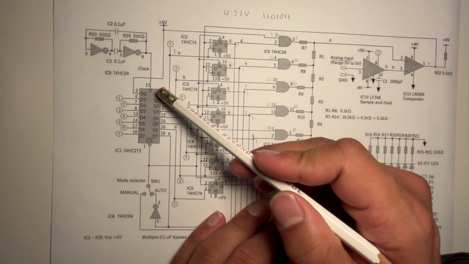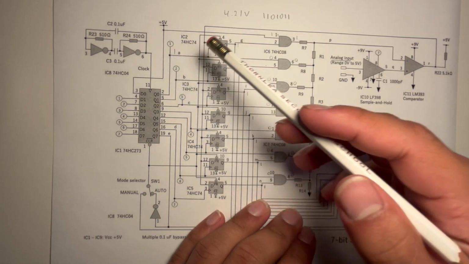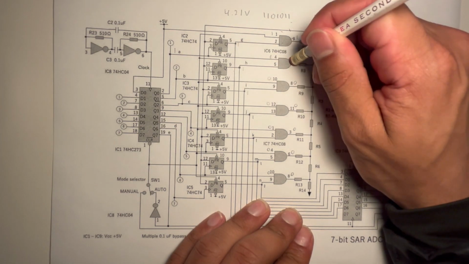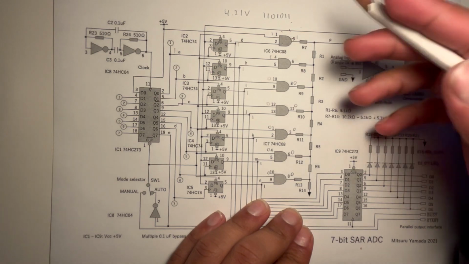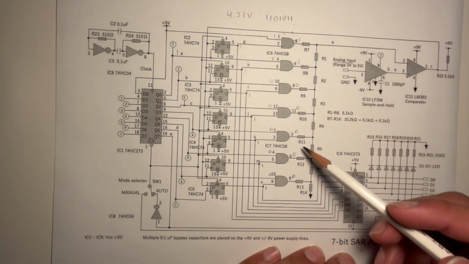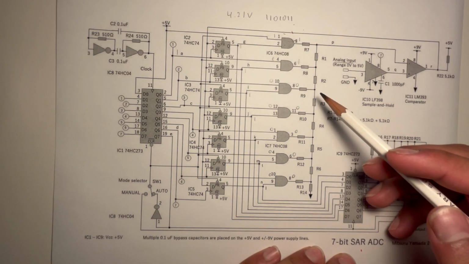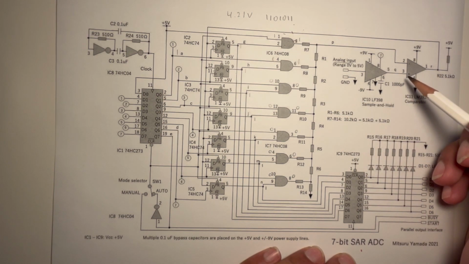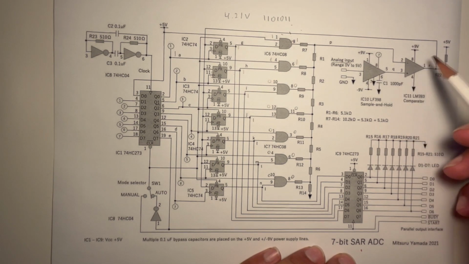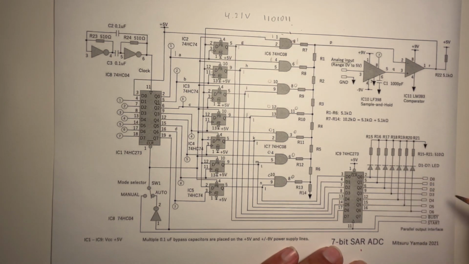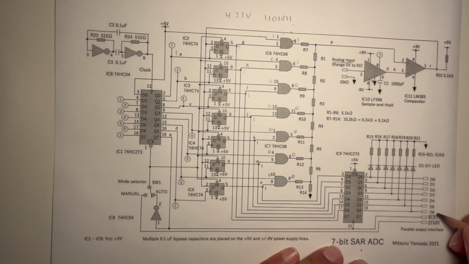Next, Q0 of the shift register goes high, which presents a 1 on this AND gate, changing this output to a 1. So the DAC is now outputting 1, 1 with 5 zeros, which corresponds to the voltage 3.78 volts. Again, 4.21 volts is still greater than 3.78 volts, so the comparator keeps the 1 on this output. So we can fill in the status register right now. So D6 and D5 are 1s.